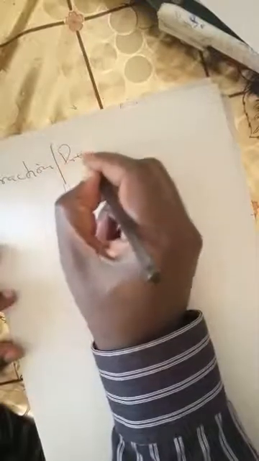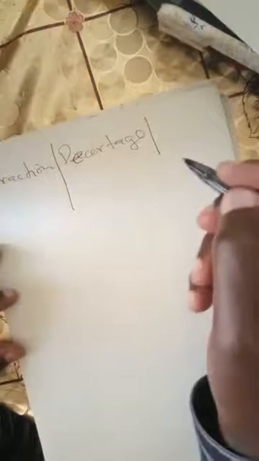Okay, so let's see how fraction, percentage, ratio, and proportion work. So I start with the fraction, percentage, ratio, and I could just write proportion down here, proportion.